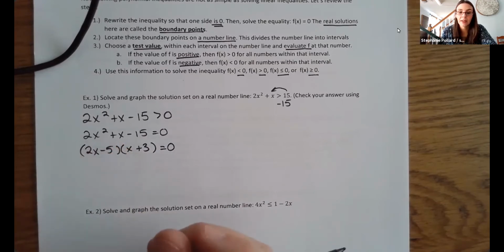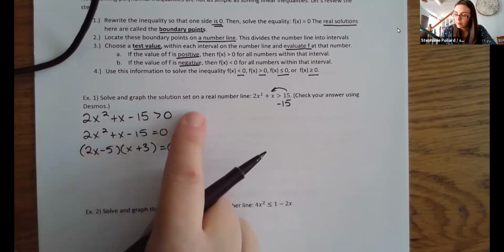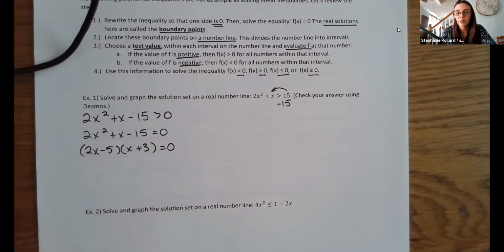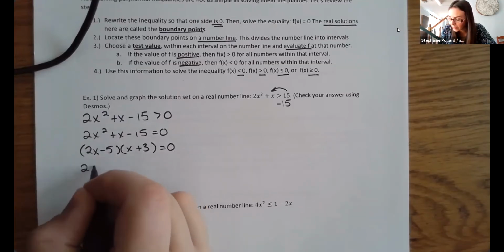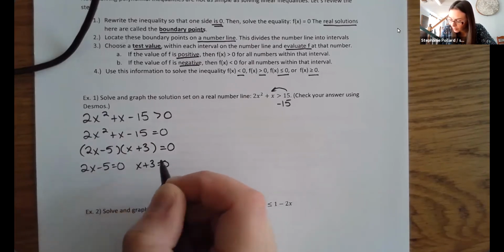If you're using a factoring strategy and you're not very confident in your factoring ability, always make sure to check before you go further. So multiply this out off to the side. Make sure you do get that original equation. You don't want to spend all the extra time doing more work if your factoring is wrong. Once you have those factors, we set them each equal to 0, and we're going to solve.